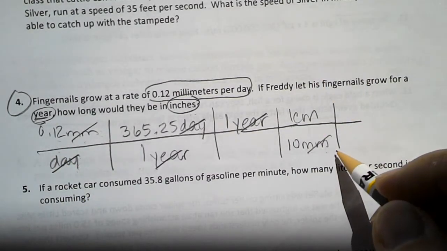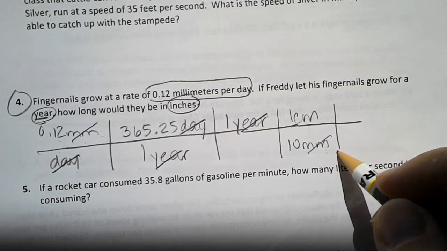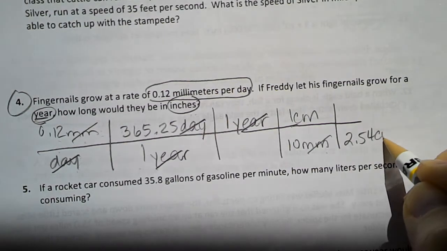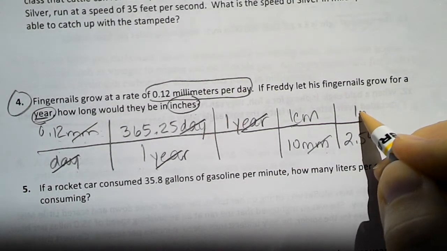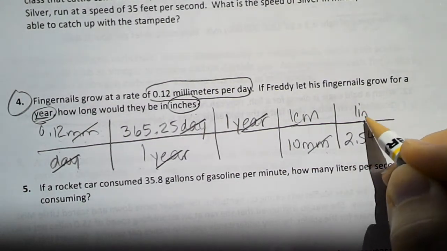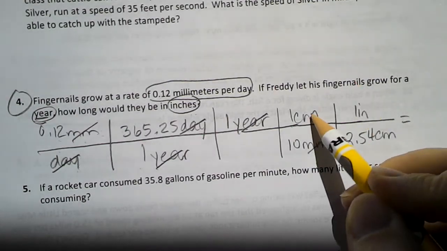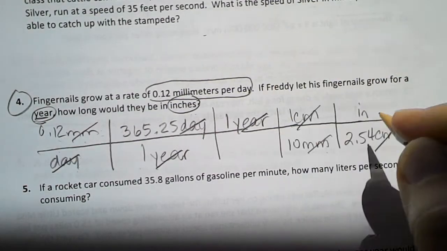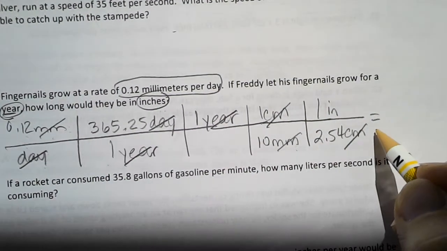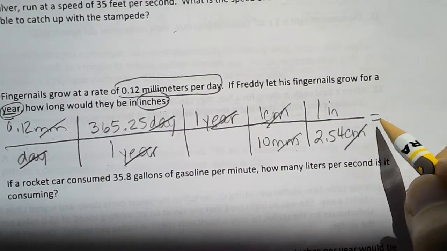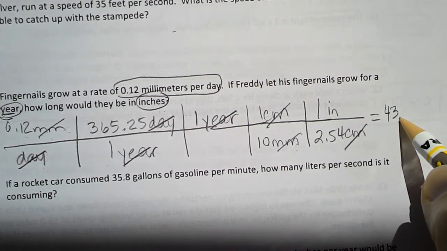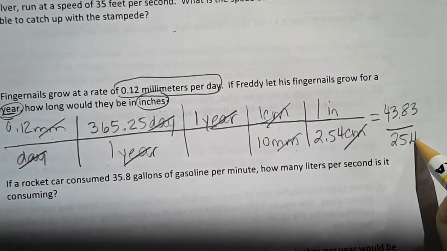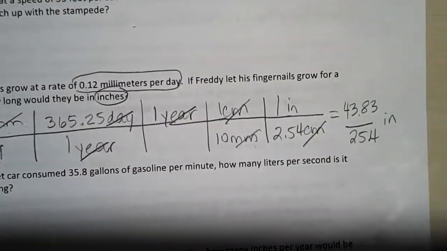So I want to go from centimeters to inches. Okay, so 2.54 centimeters are in 1 inch exactly. This is exact, this is 3 sig figs. So my centimeters cancel. When I do this math, I get 43.83 over 25.4 inches. That's my answer.